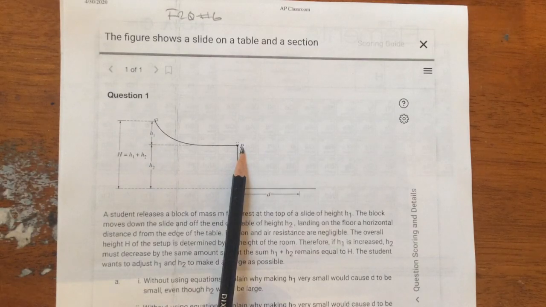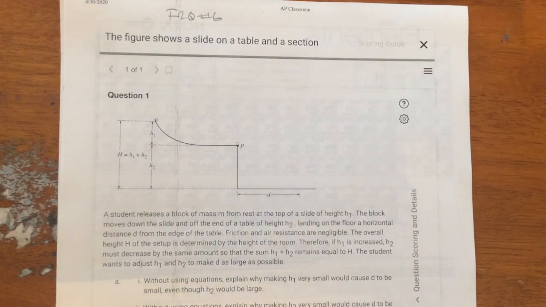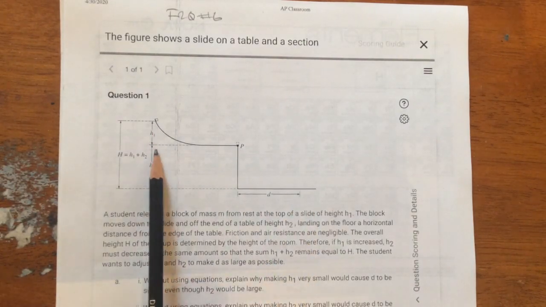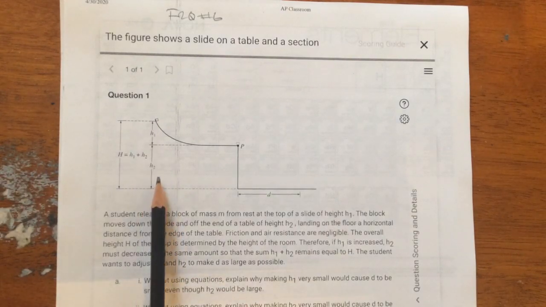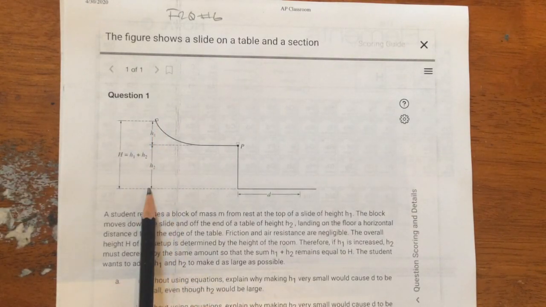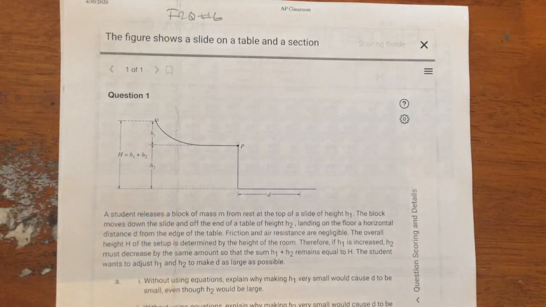Block sliding. It's falling. It's going to go some distance D. You're given a height H1 from the tabletop where the block is released. You're given a height H2 from the floor to the height of the tabletop. And it's an energy conservation projectile motion problem. Just like I worked to model for you in the classroom, on your AP exam, which by the way is 2 weeks from today, ask yourself, what kind of problem is it first?